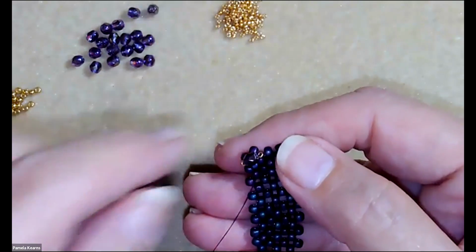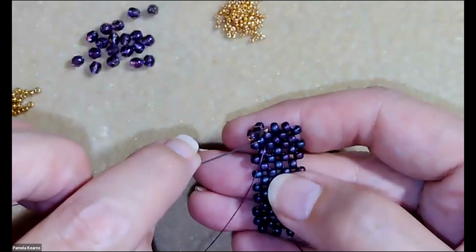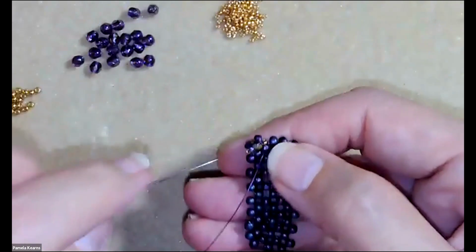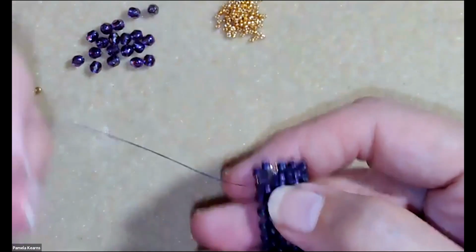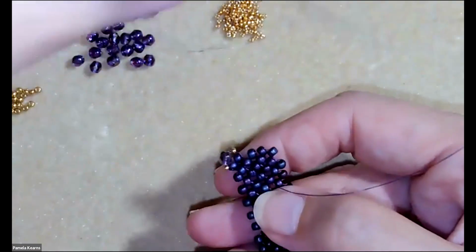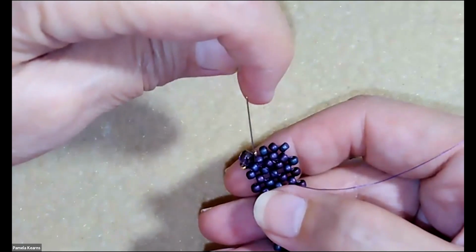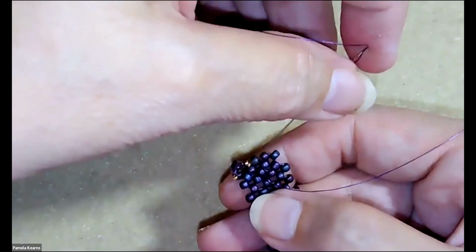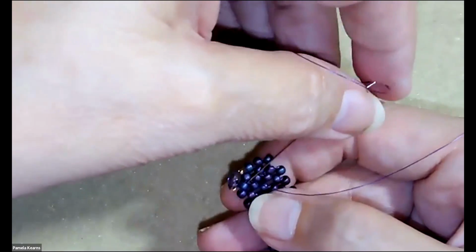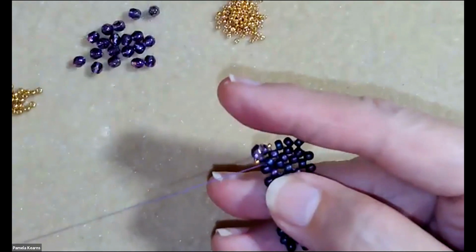A little hard to tell, it's a little on the dark side. I want to now travel through my base beads to get into the next place. So what I can do is, see this bead right here, the bottom of the bead unit? I'm going to travel through there. So you can travel through all of these base beads to get to where you need to go.